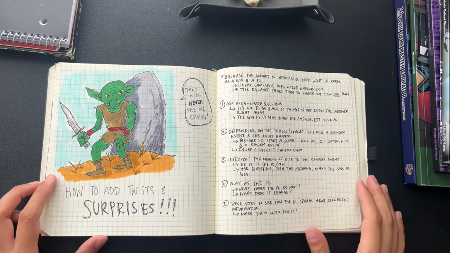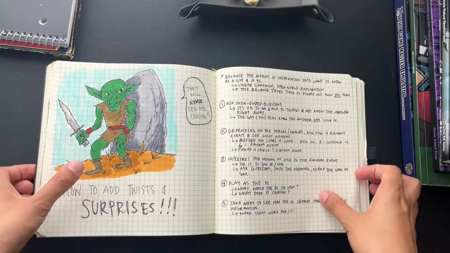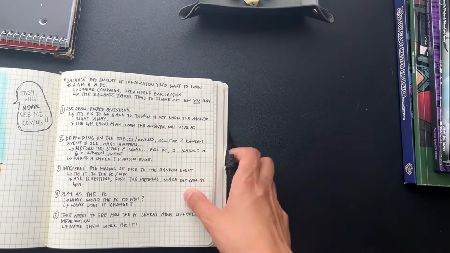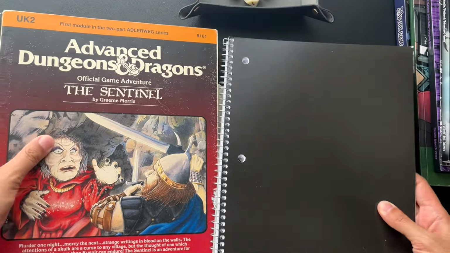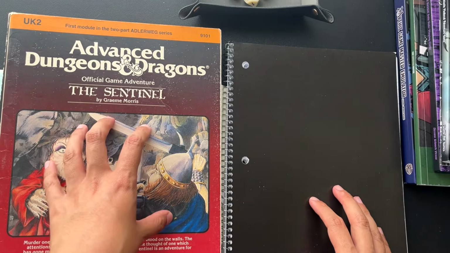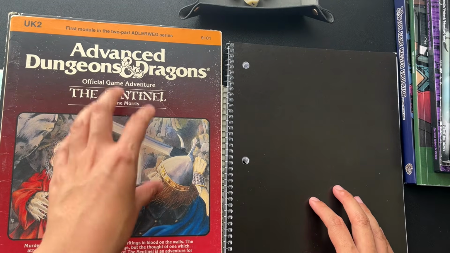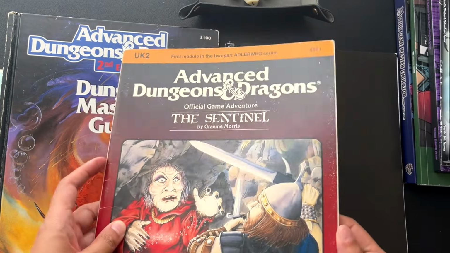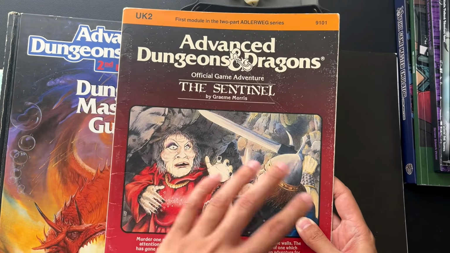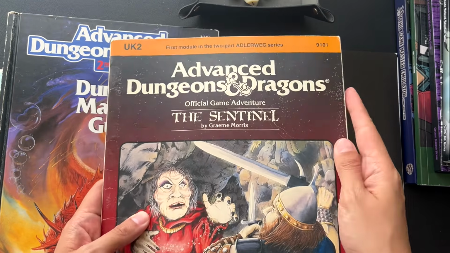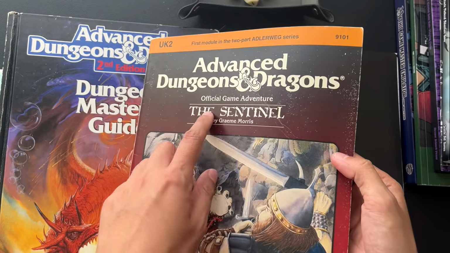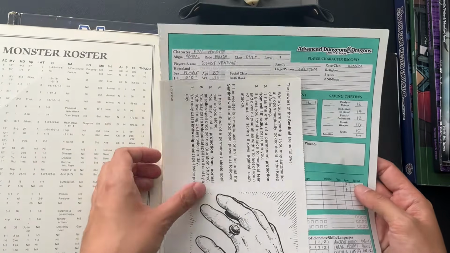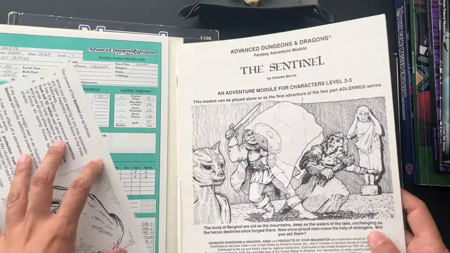And then the third one I actually want to cover too is a pre-made adventure. So for my pre-made adventure, I'm actually playing some Advanced Dungeons and Dragons, but this is a 1E adventure, but I'm actually using the 2E rules. And so we have here this adventure that's already all planned out, right? It's already written out, and it's called the Sentinel.